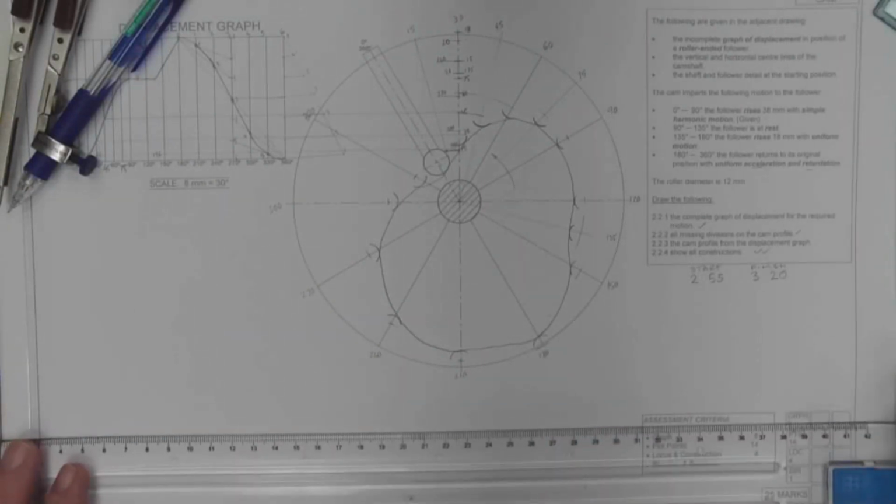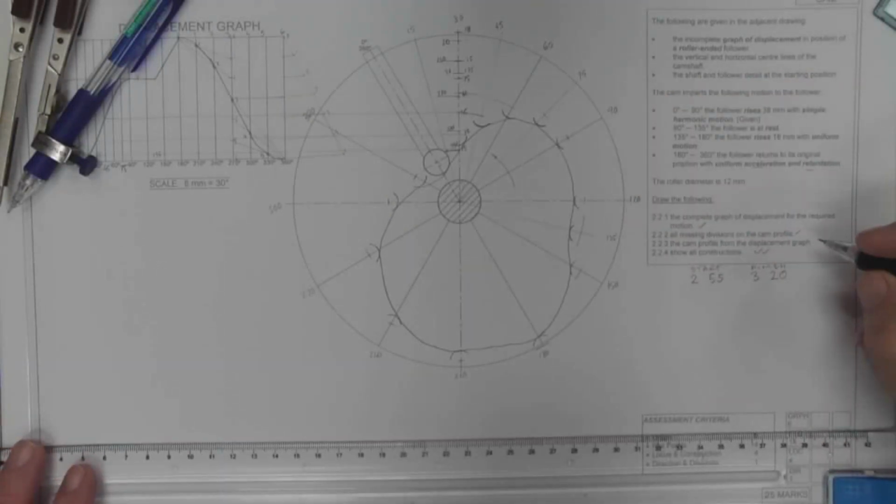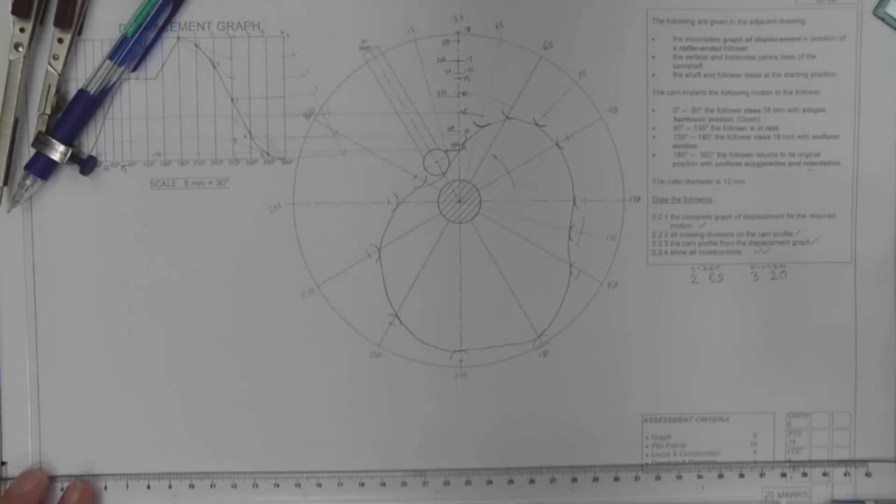And there we have a completed cam profile.